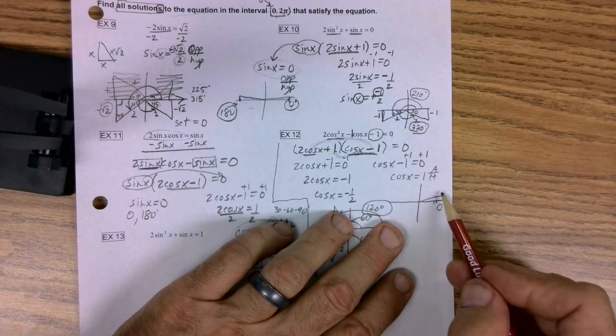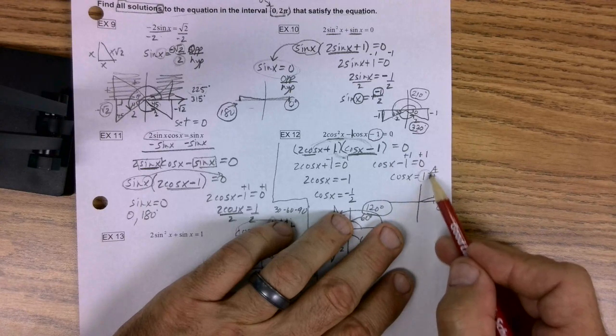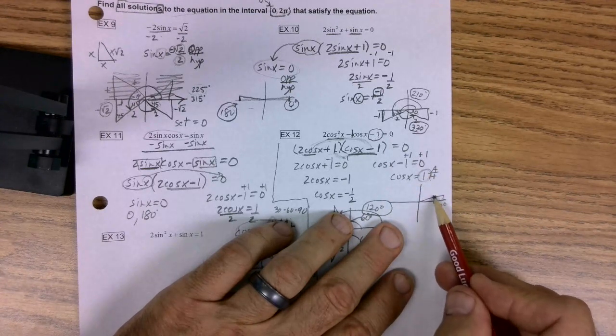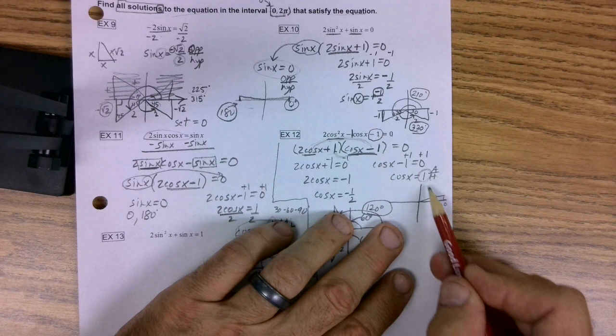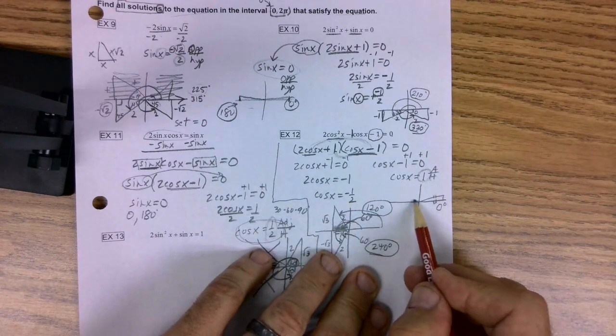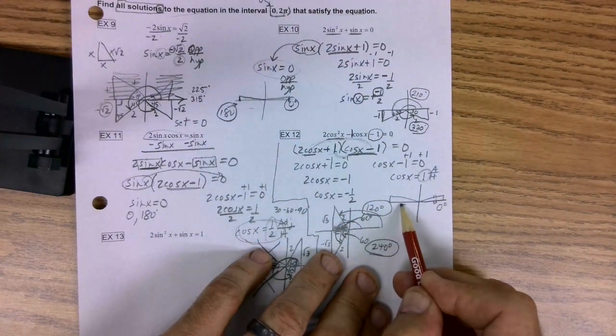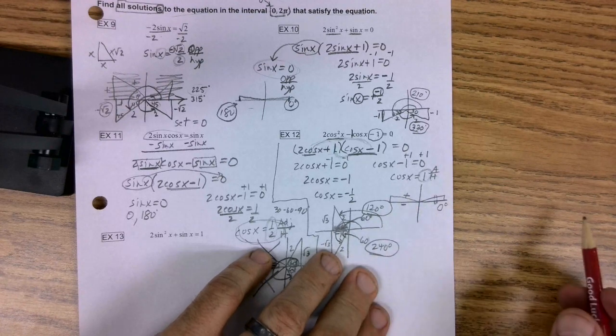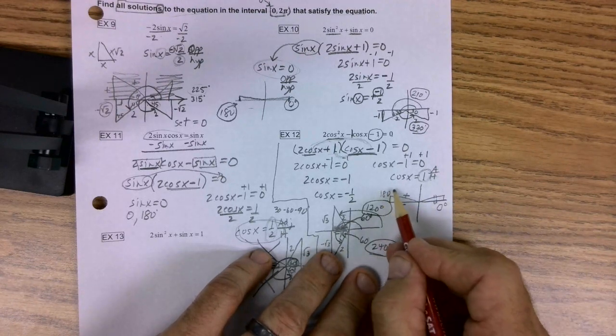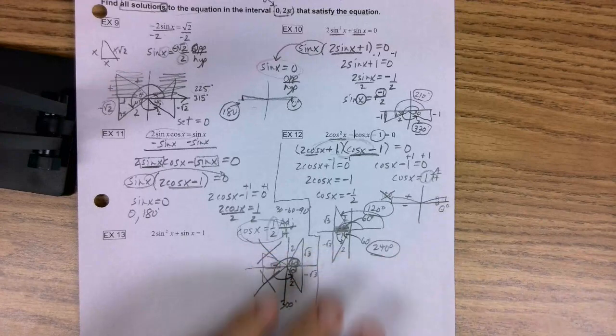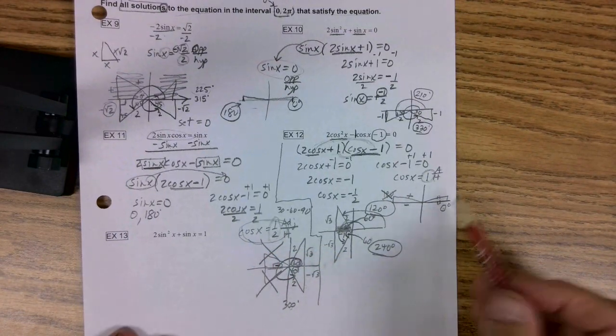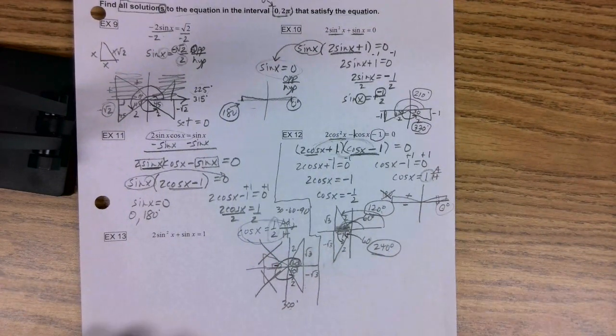At 0 degrees, cosine would equal 1, because this over this, because they're equal, would be 1. If I went over here, it couldn't work, because this is negative and this is positive. That's why 180 is not an answer, but 0 is. And there's our 3 answers, 0, 240, 120.